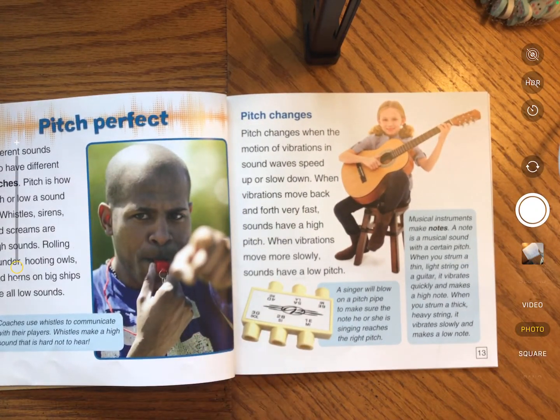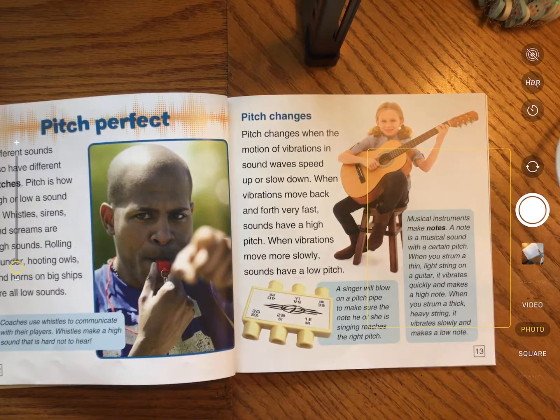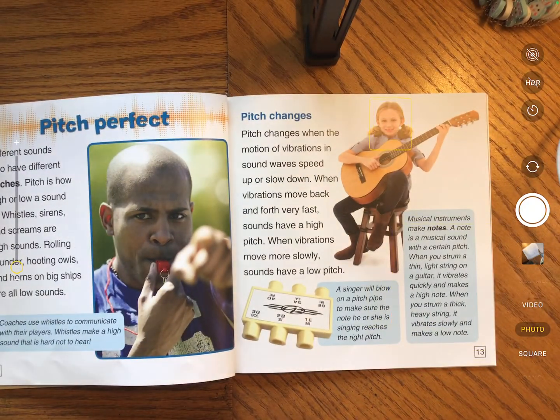Pitch changes. Pitch changes when the motion and vibration in sound waves speed up or slow down. When vibrations move back and forth very fast, sounds have a high pitch. When vibrations move more slowly, sounds have a low pitch.